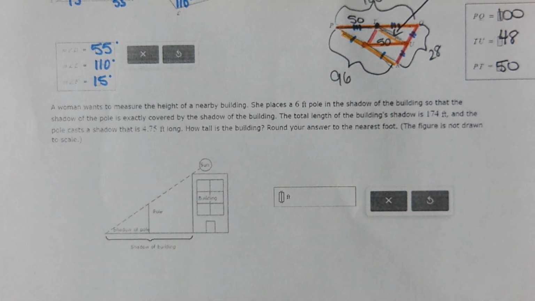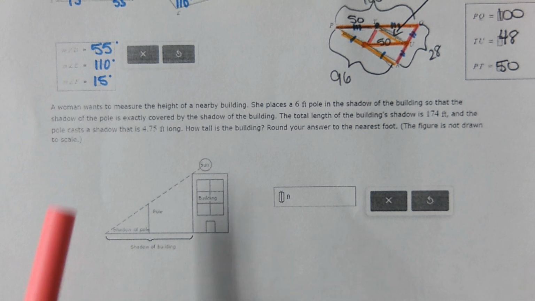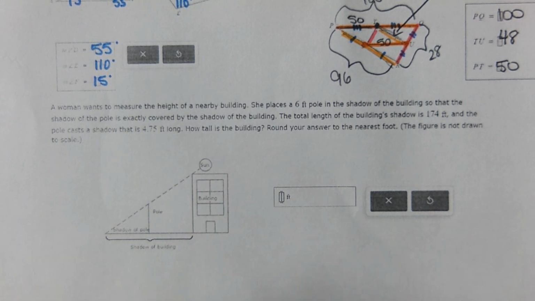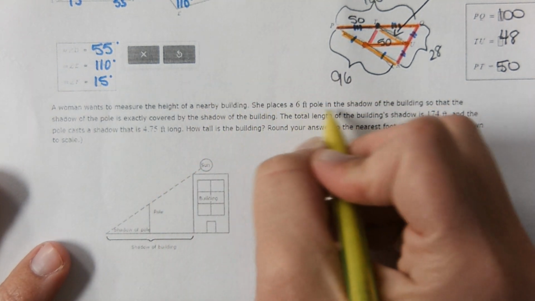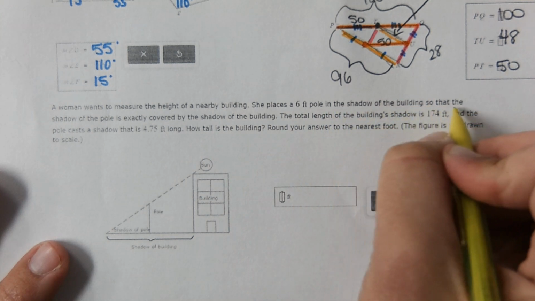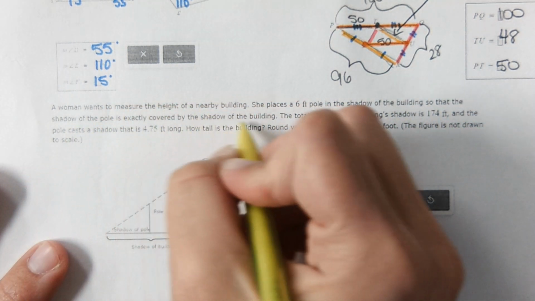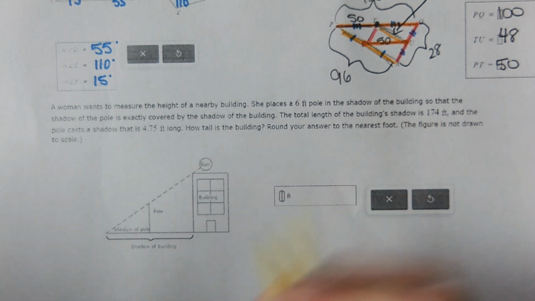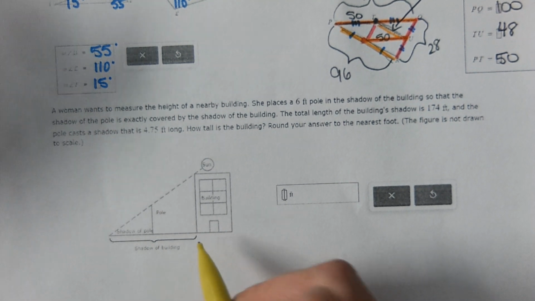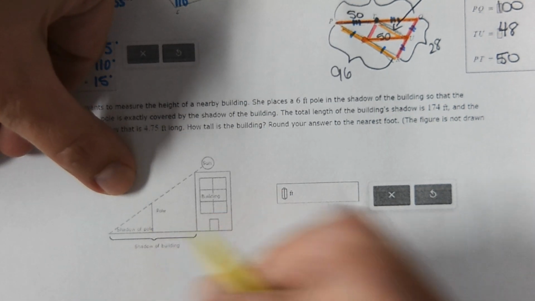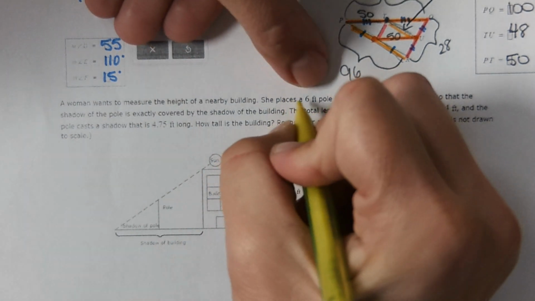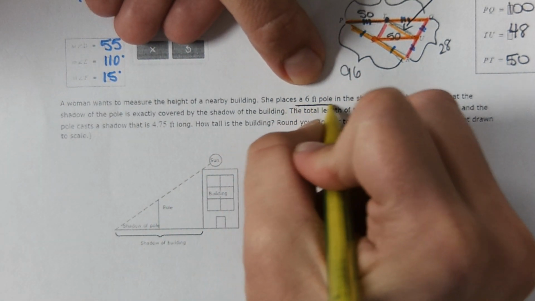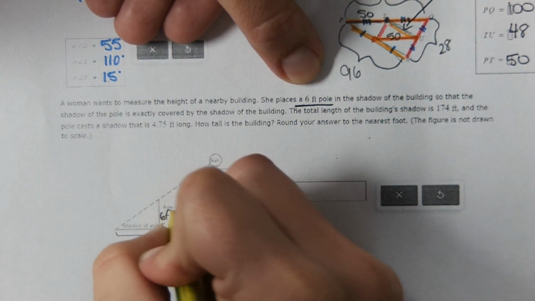Okay. So here it has a drawing for us, which is nice. It says a woman wants to measure the height of a nearby building. She places a 6-foot pole in the shadow of the building so that the shadow of the pole is exactly covered by the shadow of the building. The total length of the building shadow is 174. It's nice that they have this all set up as a picture, but they don't label the heights and measurements. So as I go through this, I'm going to put in the measurements. So it says 6-foot pole. So 6 foot right here.